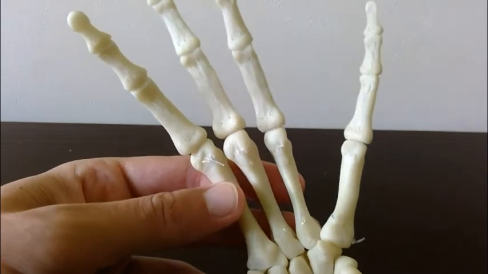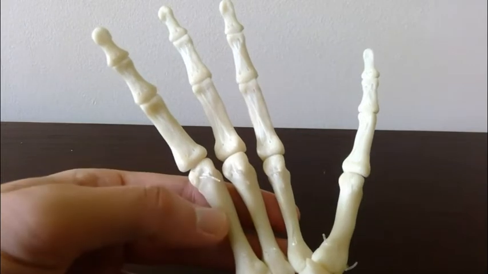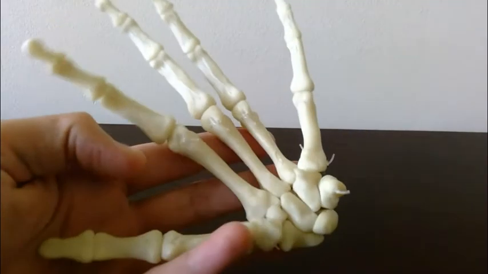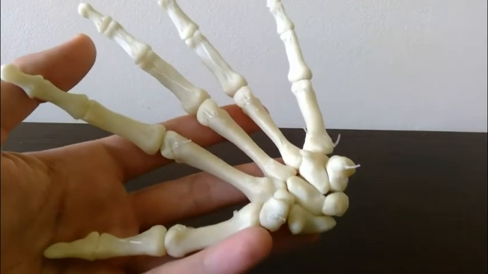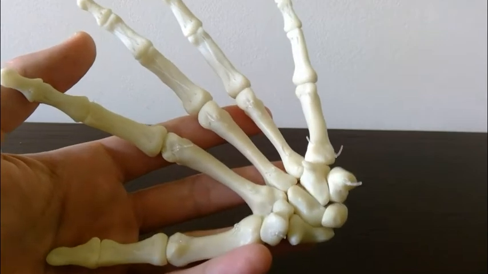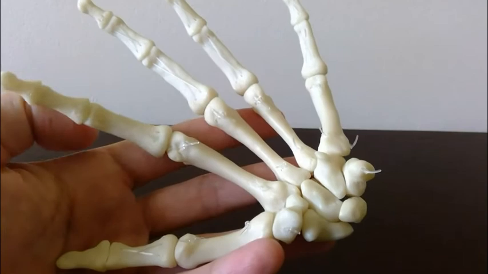Finally, we make our way to the phalanges, which are the bones of the fingers. We'll see the same bone names for the toes as well. So the phalanges of the fingers and the phalanges of the toes are called the same bones. They're just in different locations here. The phalanges are named by their position within the hand.